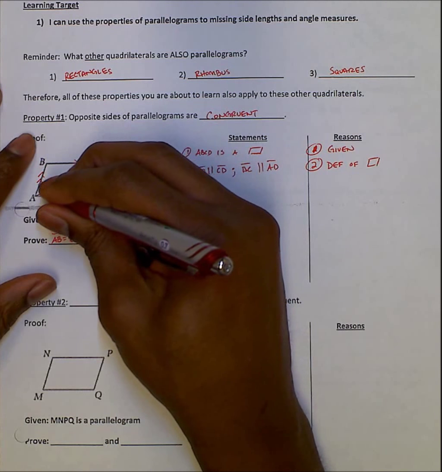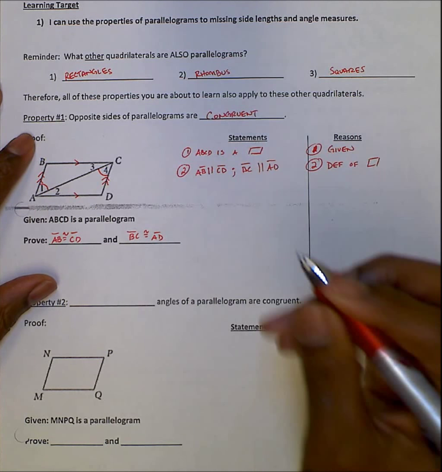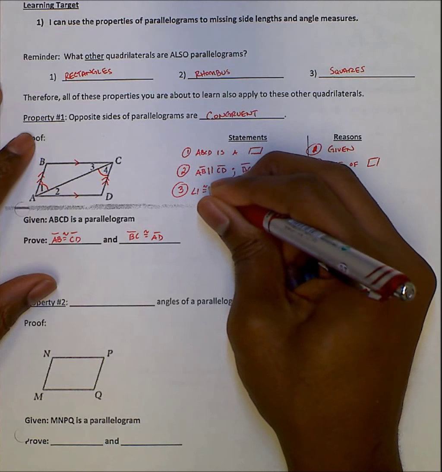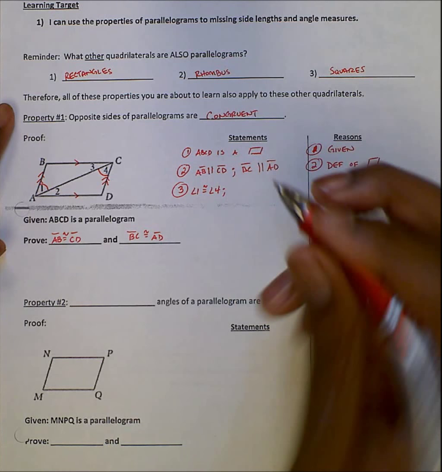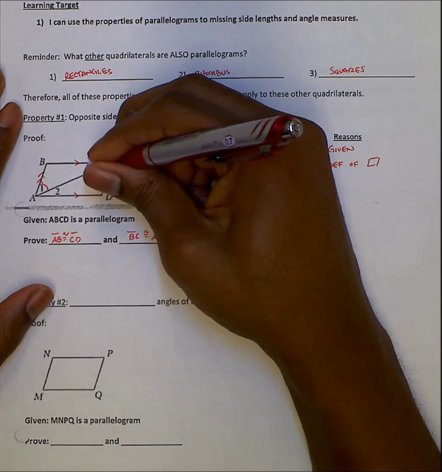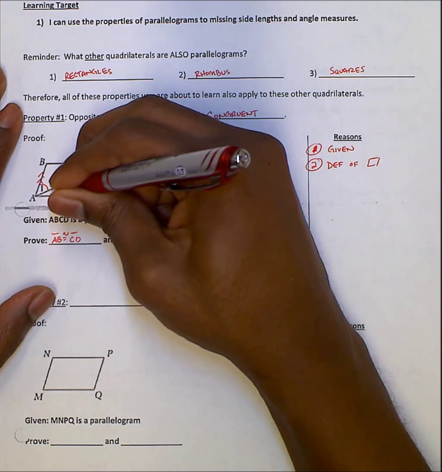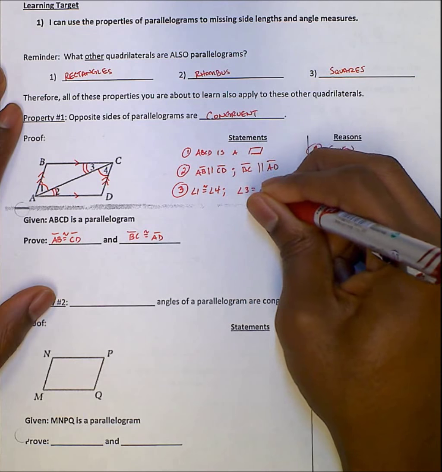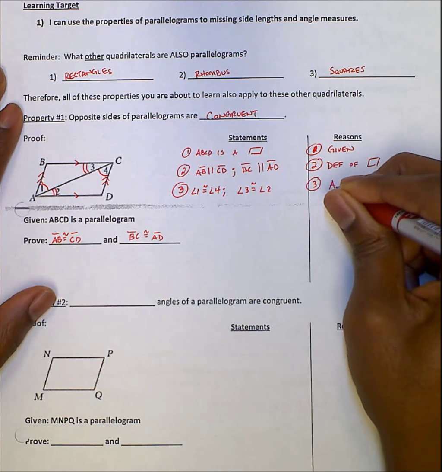So here I see angle 1 and angle 4 are alternate interior angles, and they should be congruent to each other. Angle 1 is congruent to angle 4 because they're alternate interior angles. And I can also see that angle 3 and angle 2 are alternate interior angles, so they should be congruent to each other. Both because they're alternate interior angles.